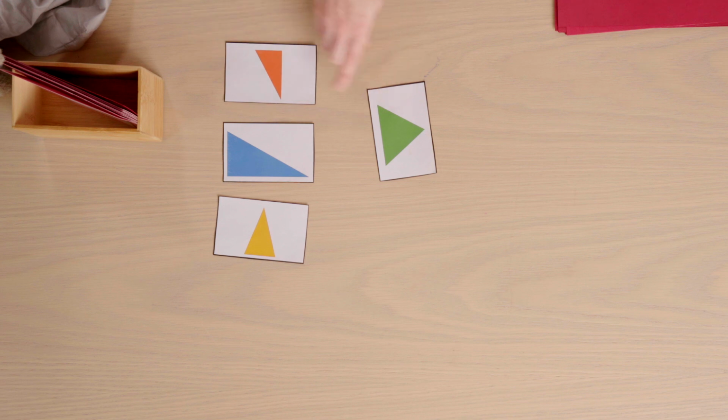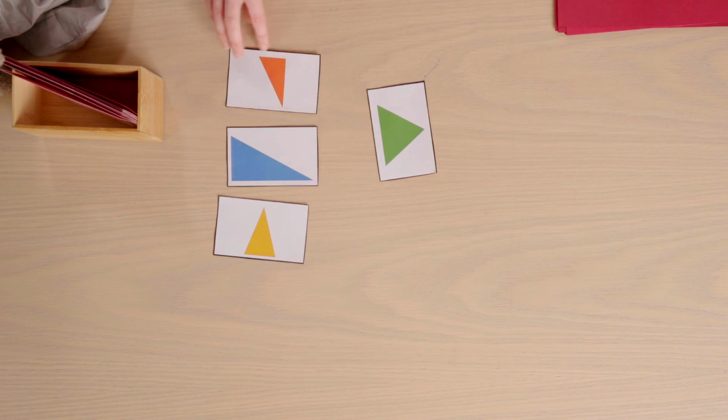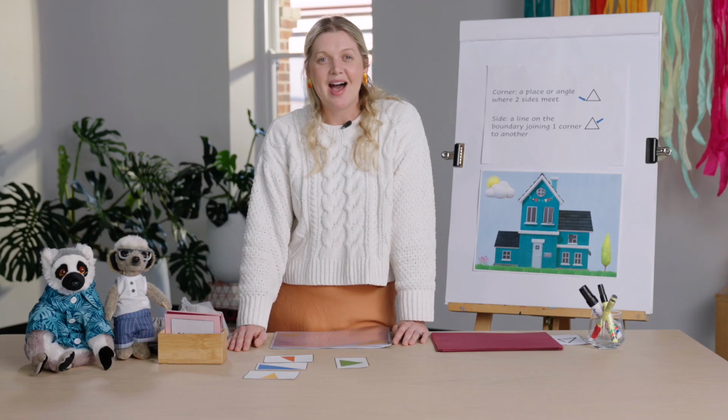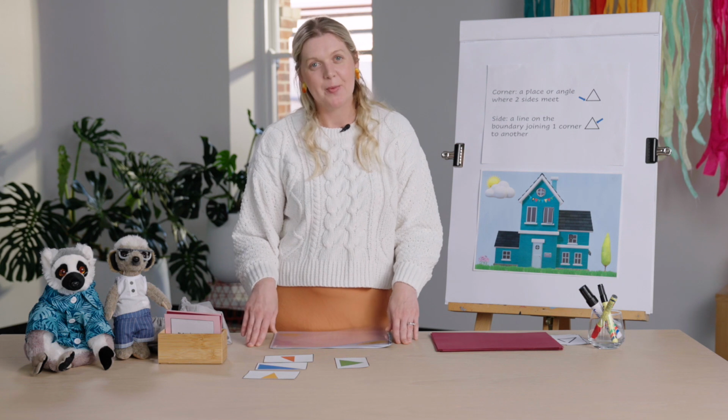What shapes are these? They look a little bit different to this. So they still have 3 corners and 3 sides, but even though the corners look a little bit different, they are still triangles. Now, I'm going to pack this up and we're going to play one more game.